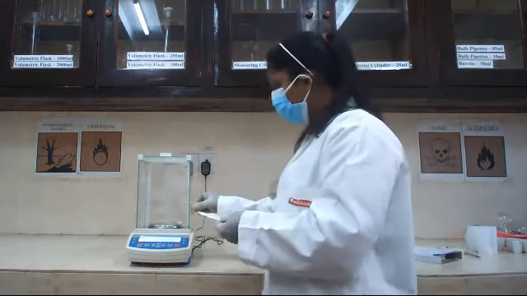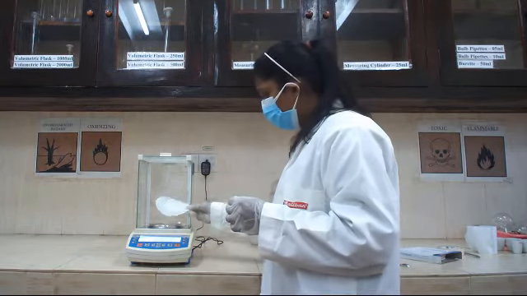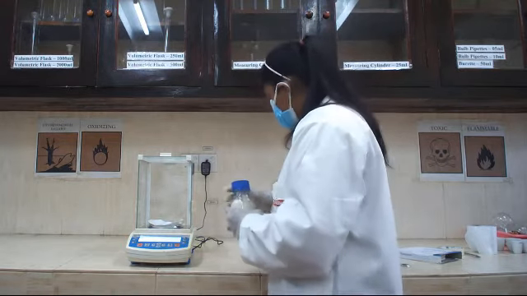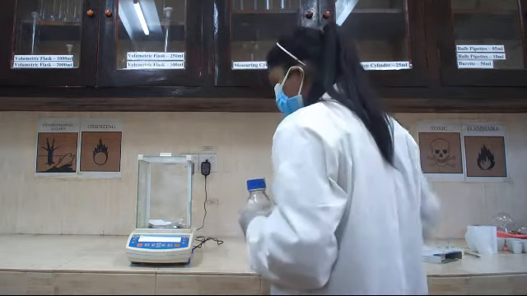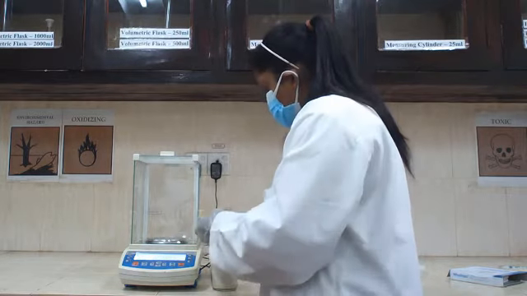Now you are going to measure the sample weight. Here you are going to use the filter paper. Place it there. And now you are going to take the required sample weight. Here you are going to use the moisture removed sample. Take it out from the balance.